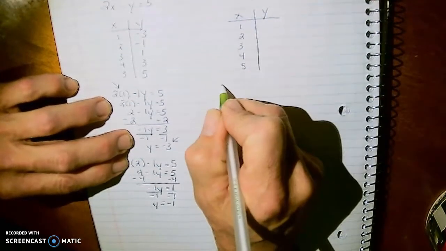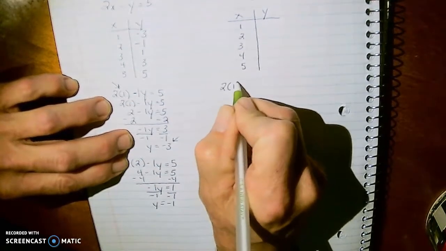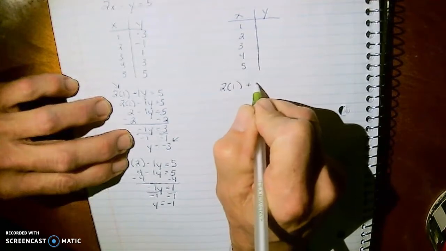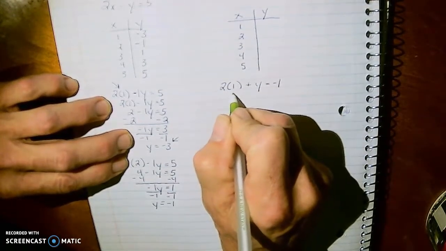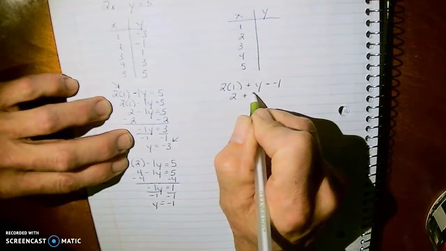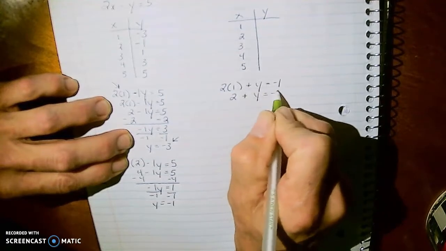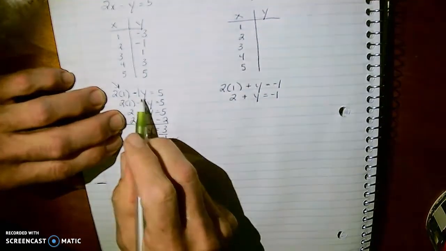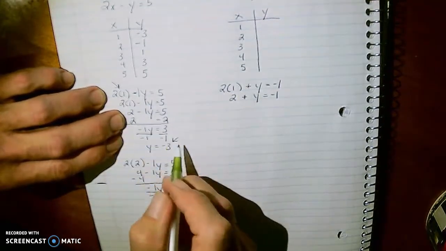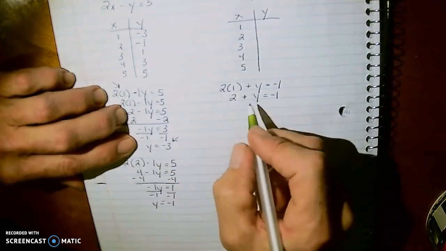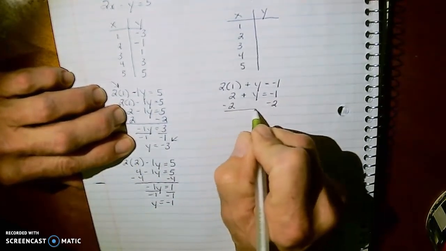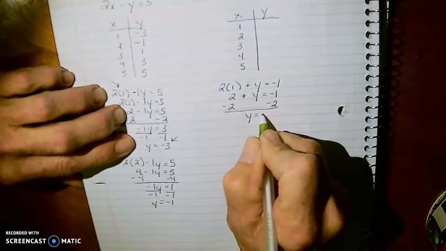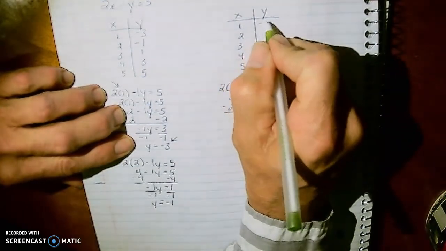I'll put in 1 for x. 2 times 1 plus y equals negative 1. 2 plus 1y equals negative 1. I put the 1 in front of the y here to keep track of the fact that I had to divide by negative 1 eventually. But here I'll just subtract 2. I'll get y equals negative 3.